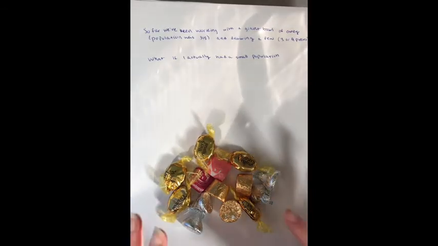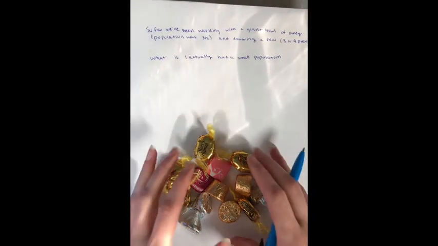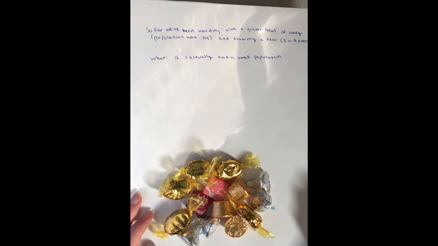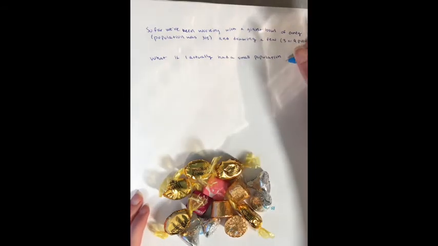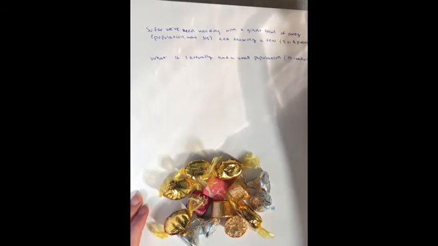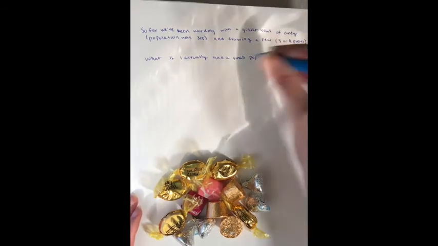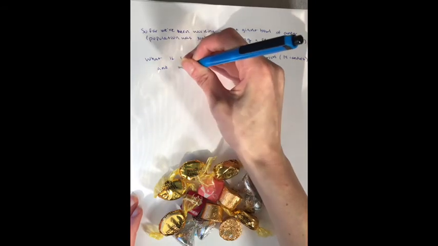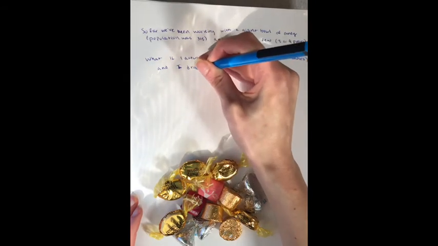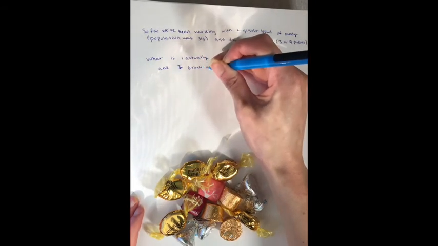The bowl doesn't exist. I'm only looking at these 14 in this small little pile here. What if I now had this small population of 14 candies, and I draw a few? How will that affect the probability?